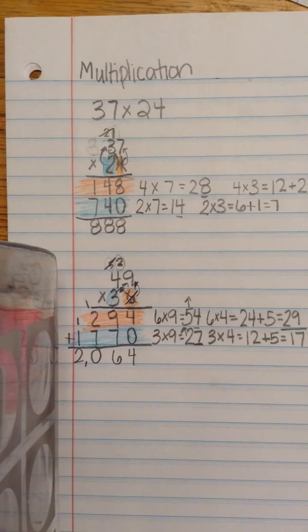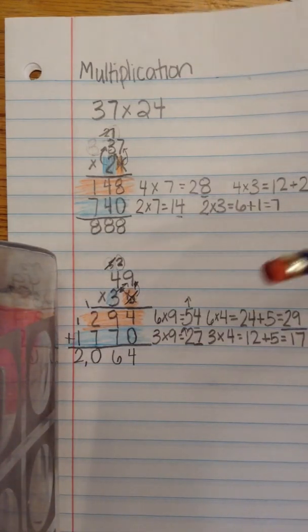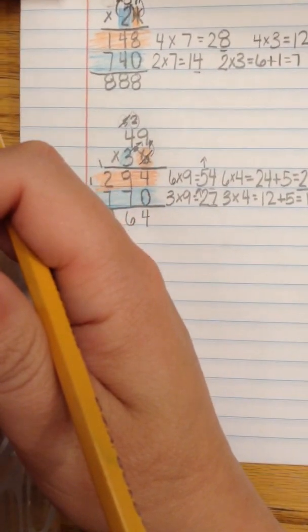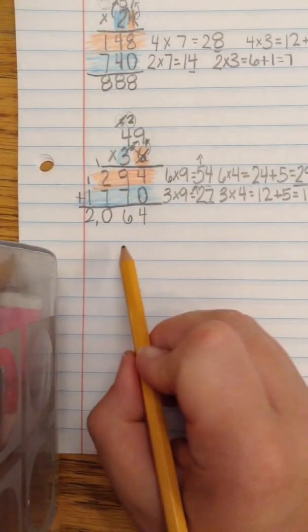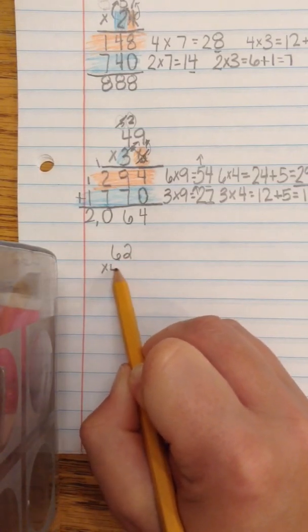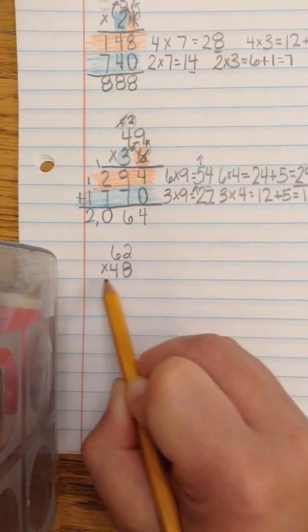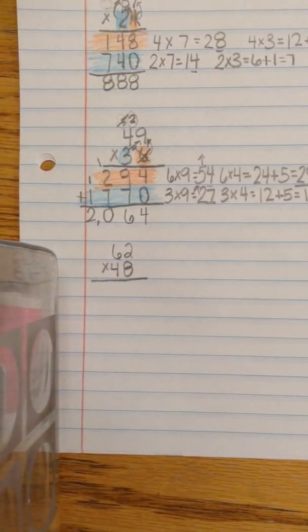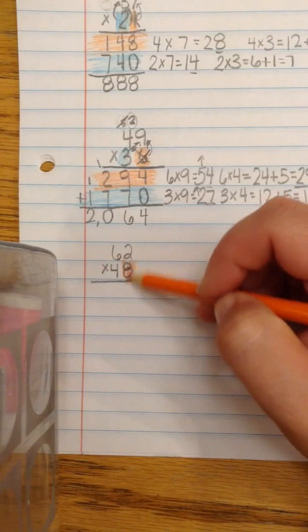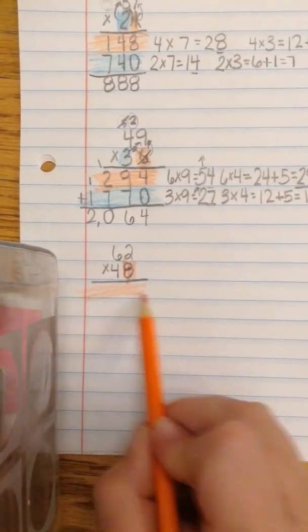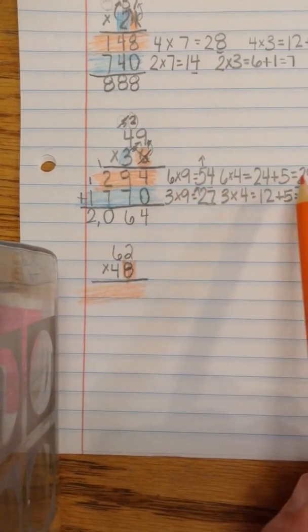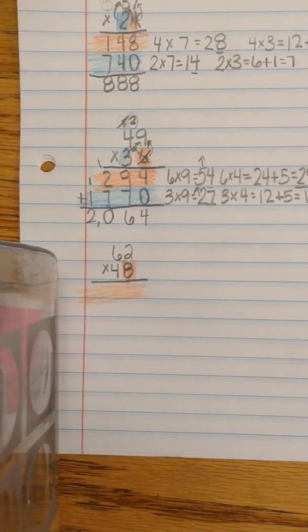I'm going to do a third one. I'm going to write the problem, but I'd like you to pause the video. Then I would like you to work the problem out on your own and then check the answer. So let's do 62 times 48. So remember, our first step is always to highlight the number we're going to use. All right, use the strategy that I've just done where you've written your problems onto the side of your paper. Go ahead and pause the video and work it out.